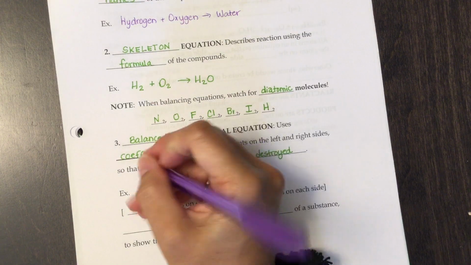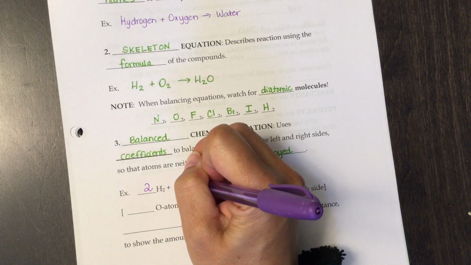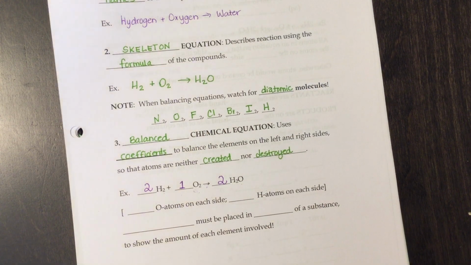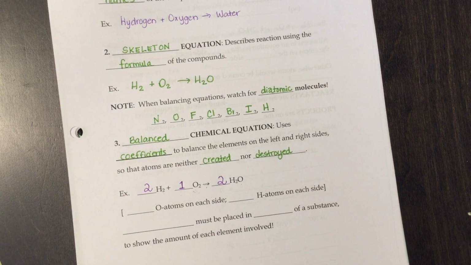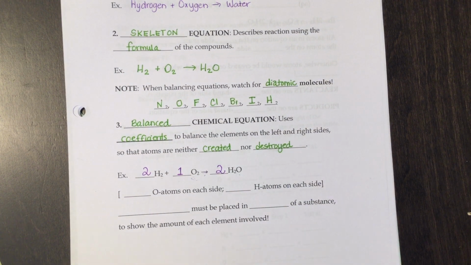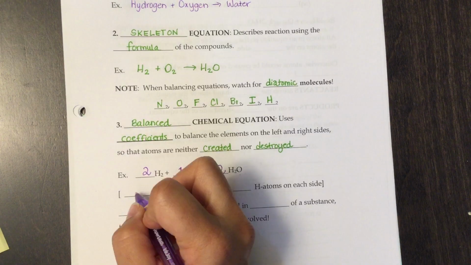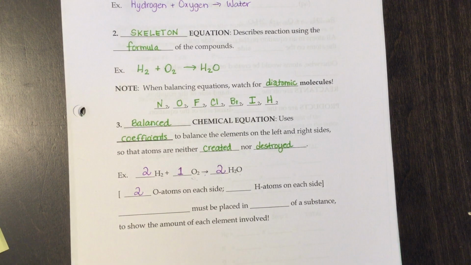So if we have 2 and we want 4, that'll also be 2, and then this will be a 1. And don't be afraid if you're like, how did you do that, Miss Labiuk? We are going to do this nice and slow, okay? This is just an example to show you what a balanced equation is, okay? So we end up with 2 oxygen atoms on each side and 4 hydrogen atoms on each side.